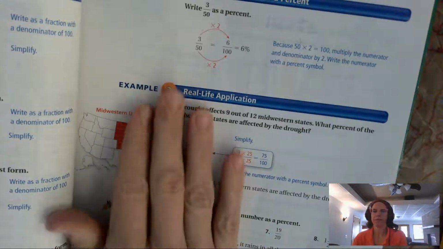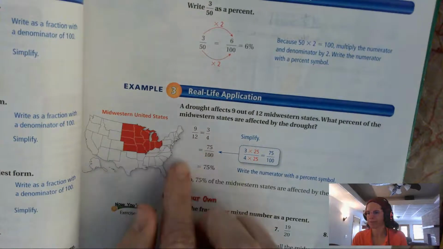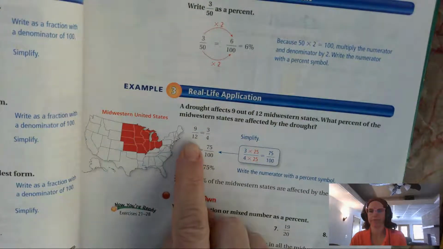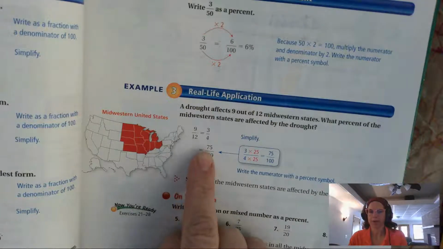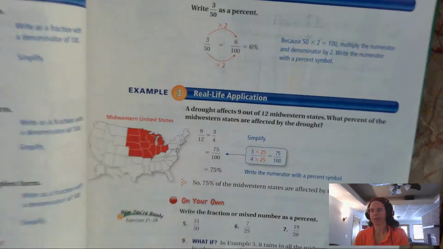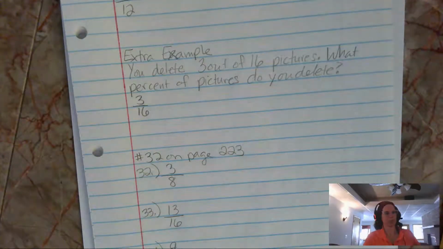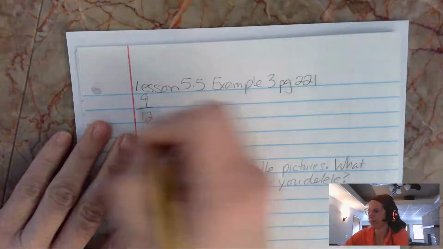The problem gives you this setup that says a drought affects 9 out of 12 Midwestern states. So here's my 9 out of 12. What percent of Midwestern states are affected by drought? There is nothing easy that I can do to a 12 to multiply to get to 100. So what I do is I say, what can I break down the 12 to that then I can easily get to 100? So you have to be pretty proficient with your multiplication. And if you're not, it's going to be a bit of a struggle bus, but that's okay. I'll still get you there.